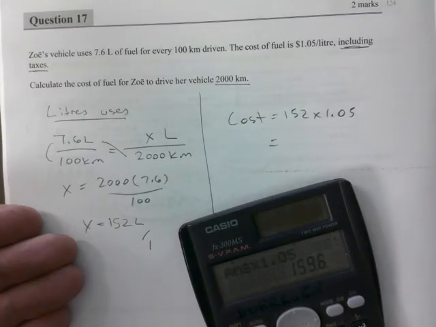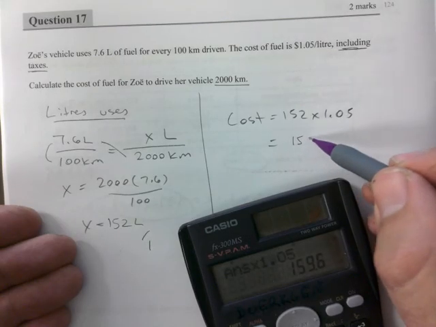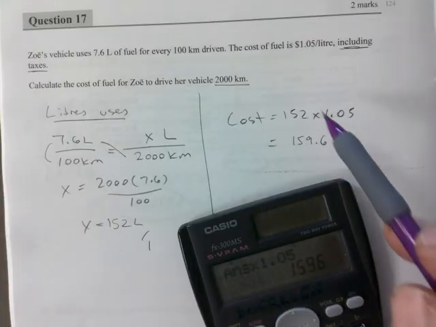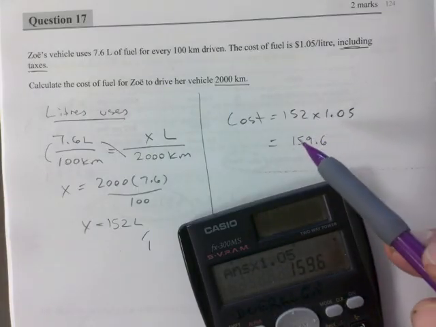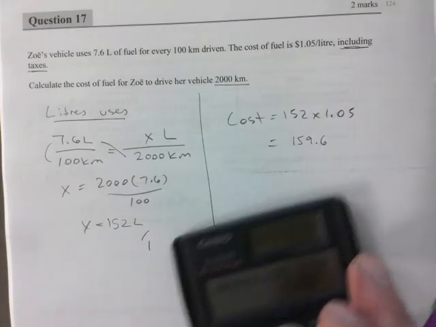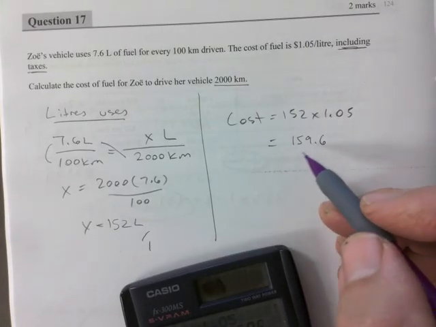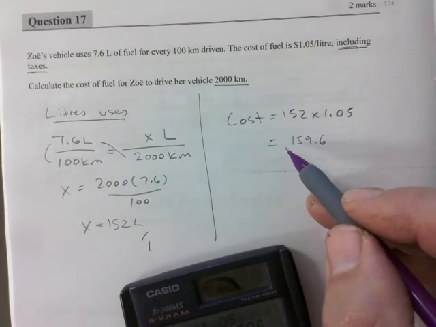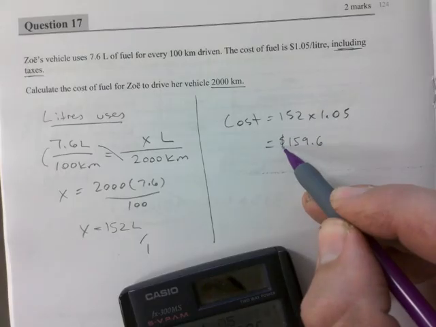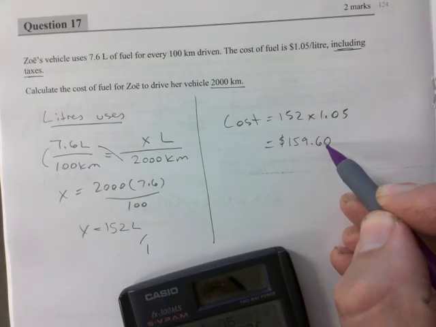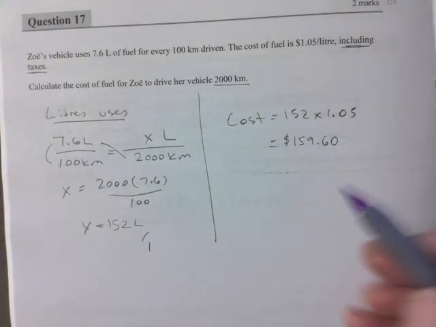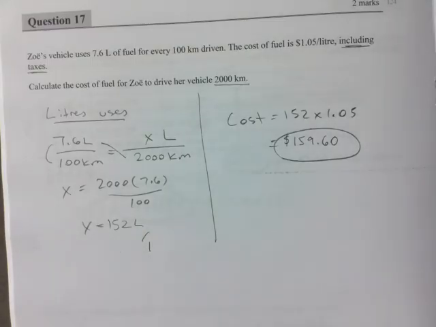Let's say you got the liters wrong. If you still did this step here, you still get 1 out of 2 marks, right? What's wrong with this answer? 2 things. Dollar sign and 2 decimals because it's dollars. Okay, and circle it. That's your final answer. That is answering this question. That's how much you would have to pay.